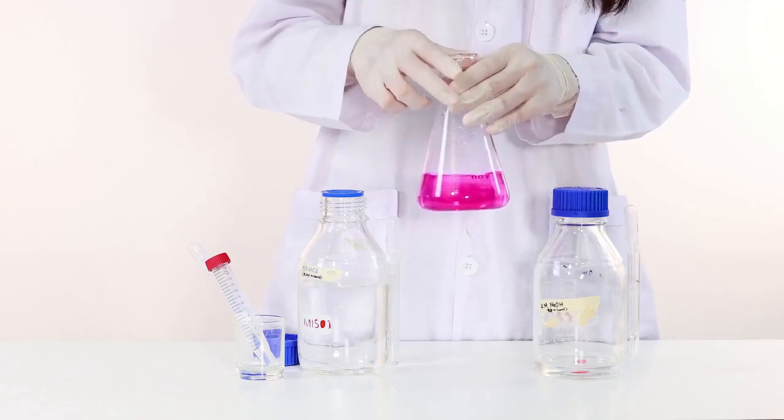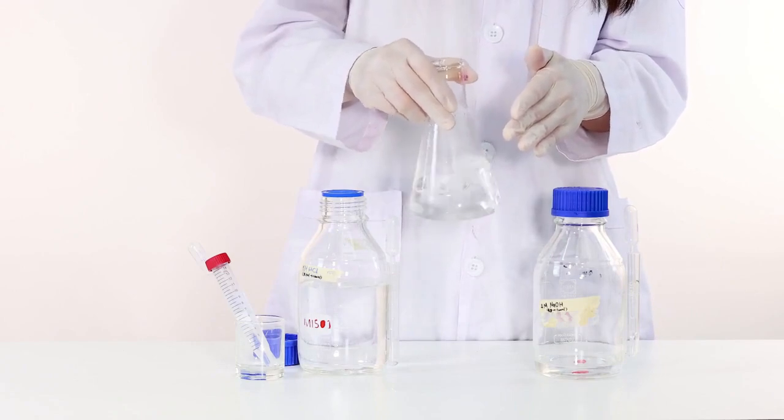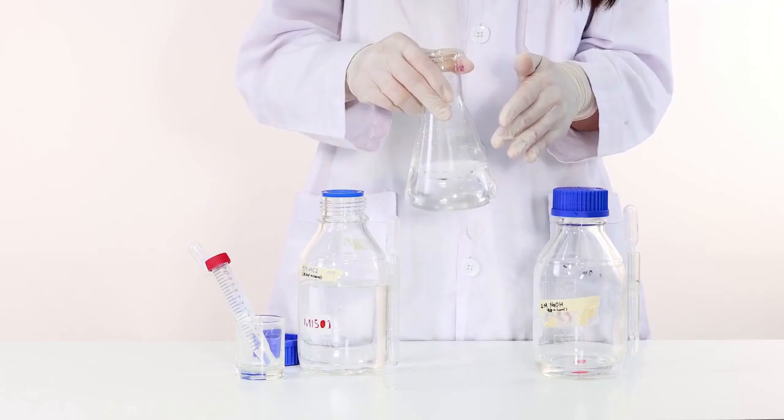And that's really all there is to it. By creating a calibration curve, you can confidently determine the concentration of your unknown sample.